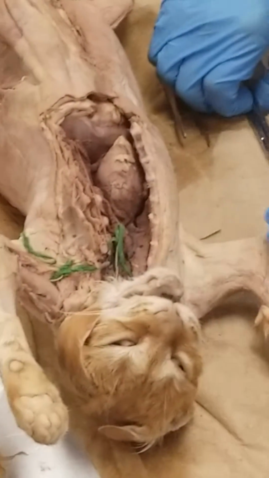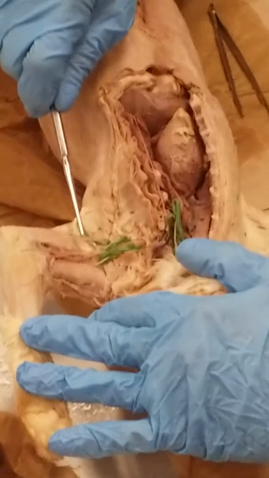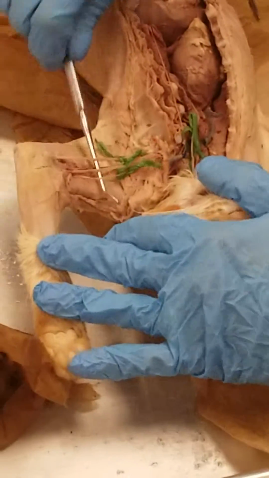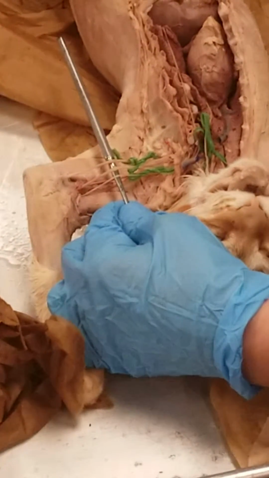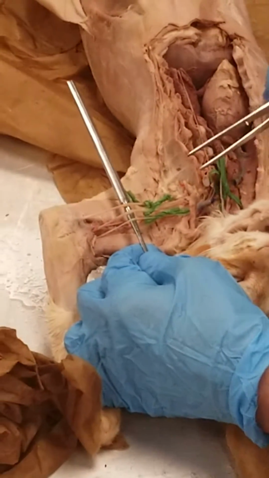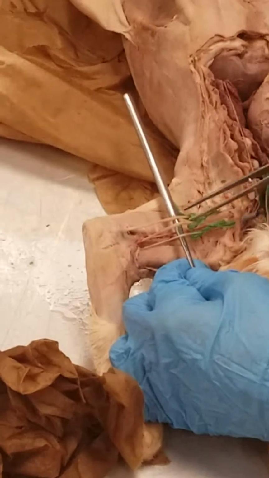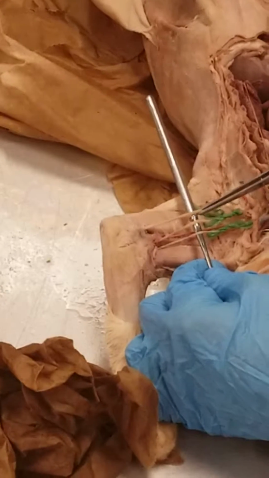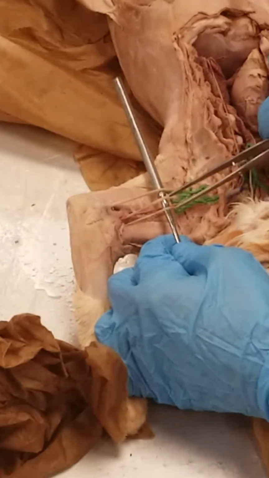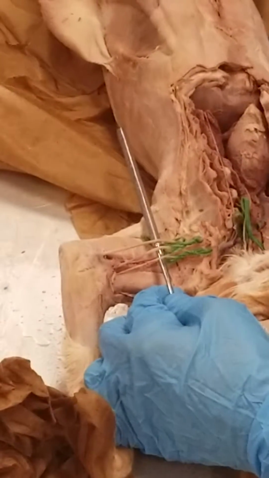Now we're going to look at the cat nerves, and there are 10 of them that you need to know. We'll start here in the arm, and I'm going to lift all 3 of them at the same time. What I'll usually do is lift all 3 of them, and if I want to identify one, I'll just clamp one of them. So the most superior nerve is the radial nerve. The middle one is the median nerve, and the inferior nerve is the ulnar nerve. So radial, median, ulna, from superior to inferior.